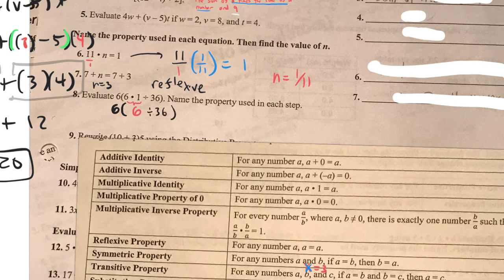And that right there was the multiplicative identity. I'll just write it like that, ID for identity. And that's literally this one, because for any number, a times 1 is just itself. And that's exactly what we did, where it was 6 times 1, so it just remained itself.